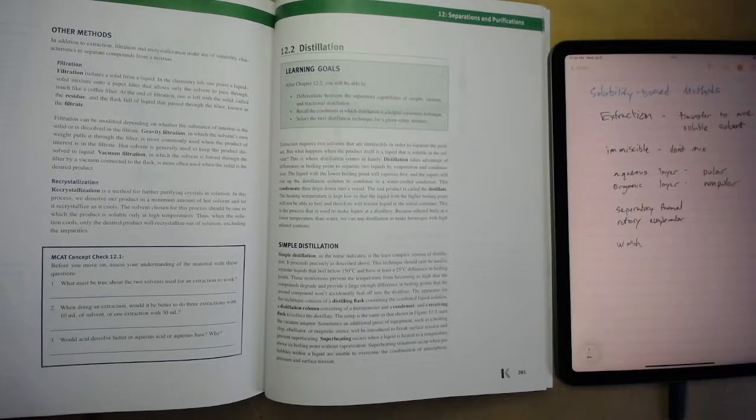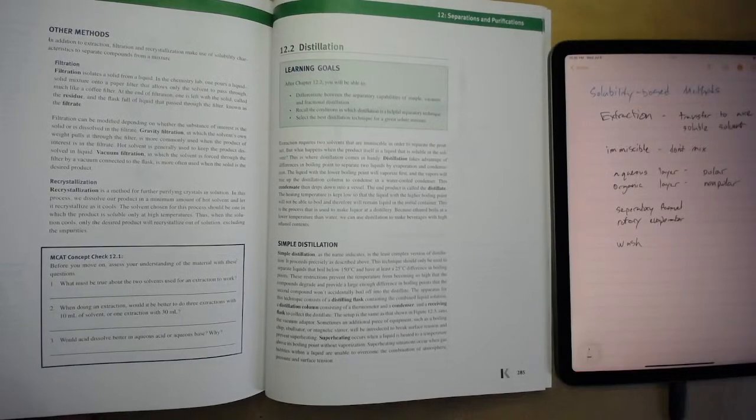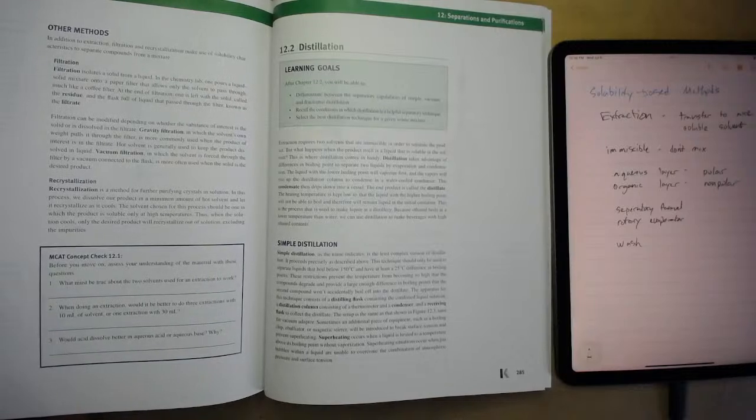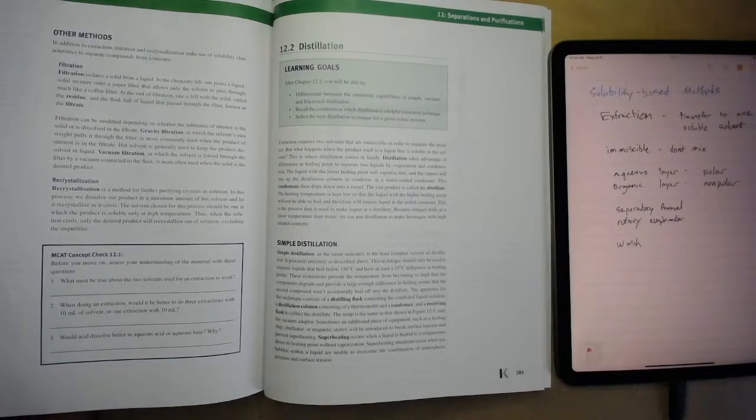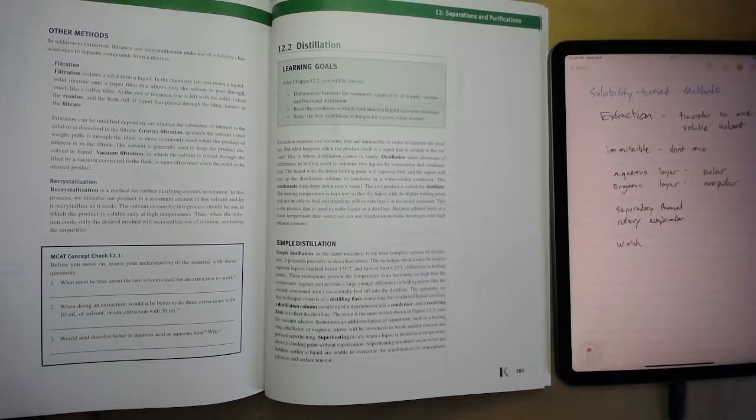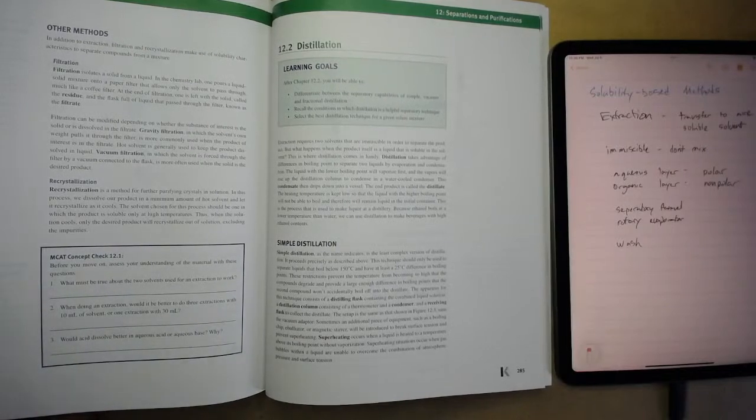Recrystallization. Recrystallization is a method for further purifying crystals in solution. In this process, we dissolve our product in a minimum amount of hot solvent and let it recrystallize as it cools. The solvent chosen for this process should be one in which the product is soluble only at high temperatures. Thus, when the solution cools, only the desired product will recrystallize out of solution, excluding the impurities.